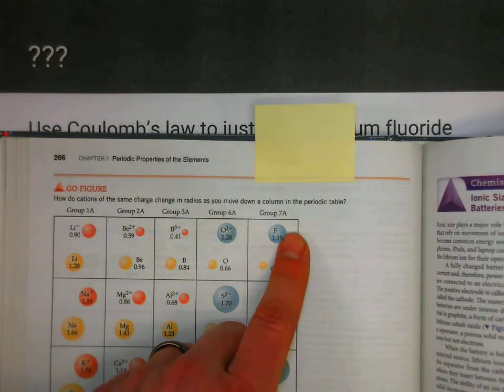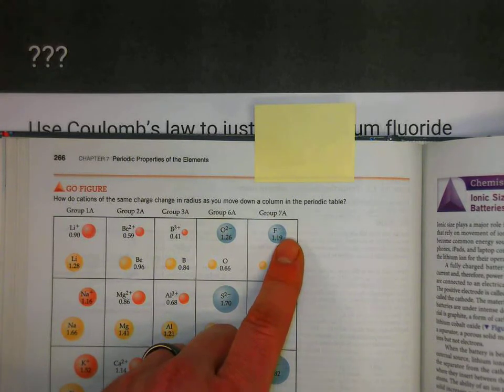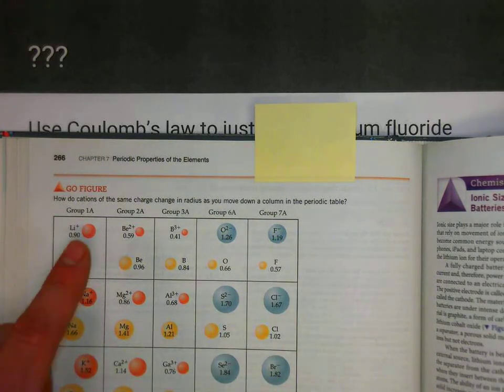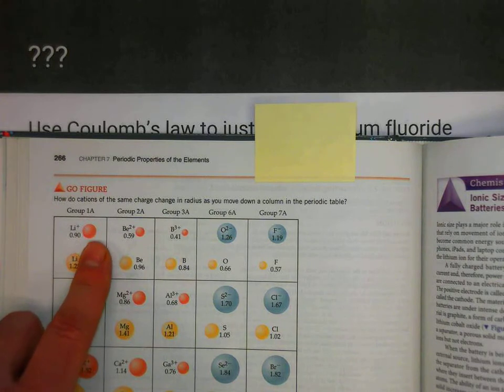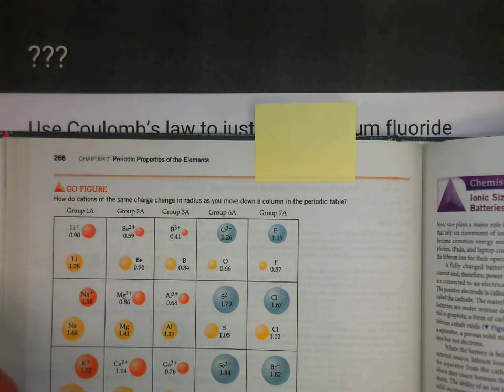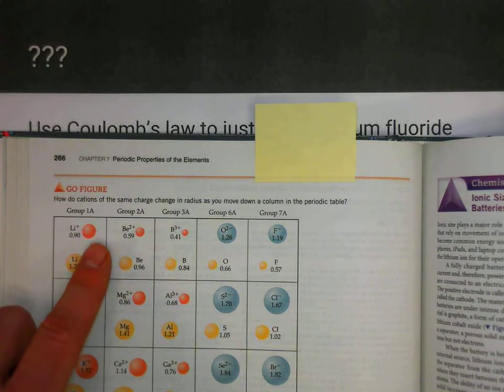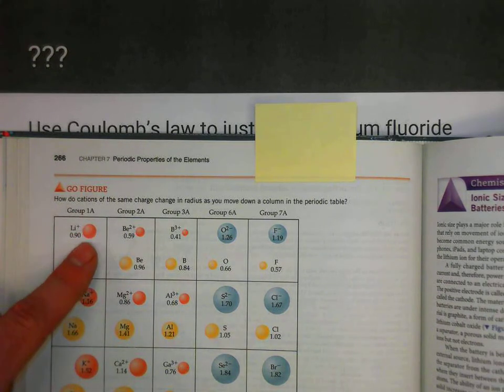Those electrons spread out because of that. There's more electrons and the same number of protons. Whereas with the cations, those electrons are fewer and they get pulled in closer. And there can also be fewer energy levels.